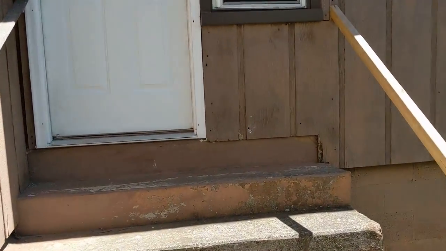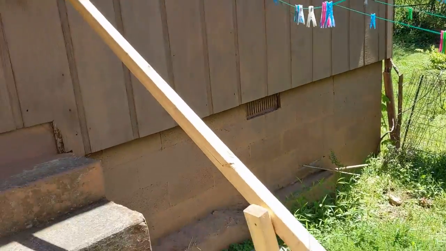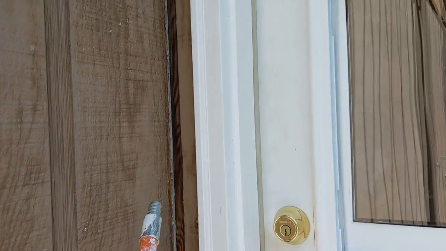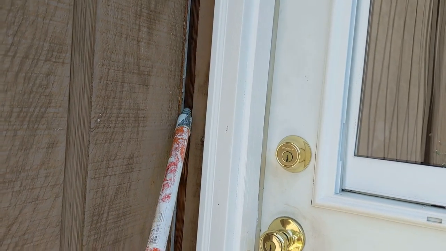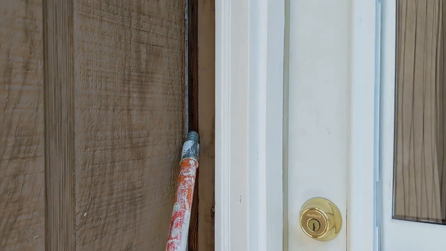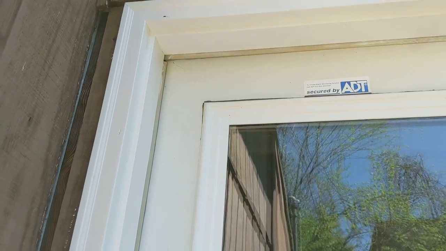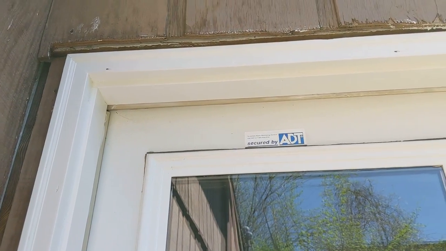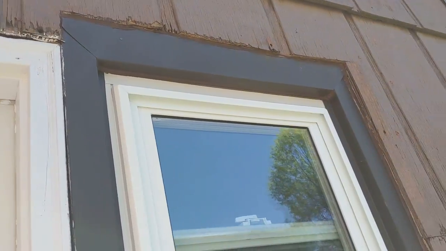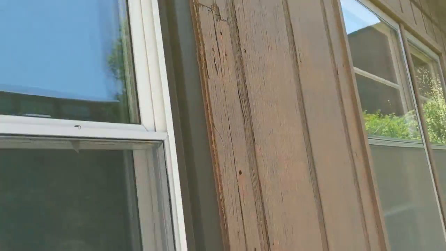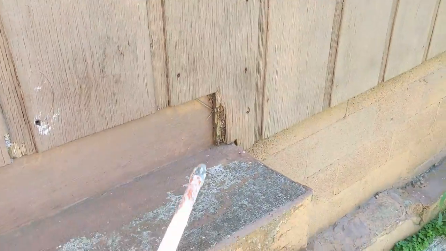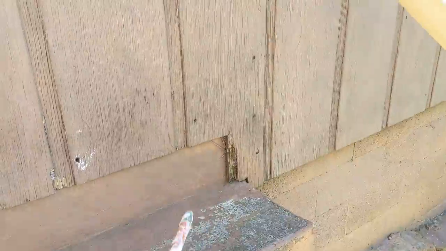One of the questions I have is, next to the door here, you can see there's a hole or crack where the siding doesn't come together. What would I use to fill it? And you see they didn't flash above the door. So can I do something to retrofit that in there? And is there a more elegant way to trim out and do this?